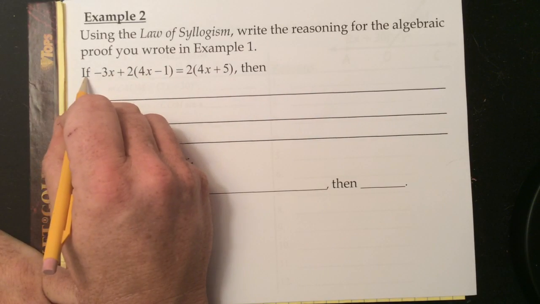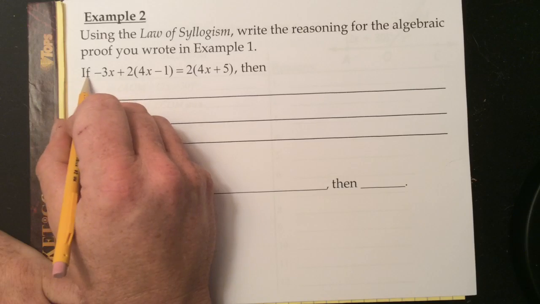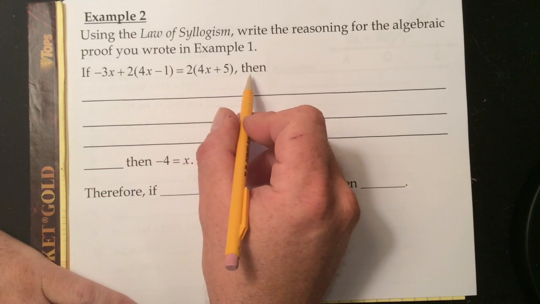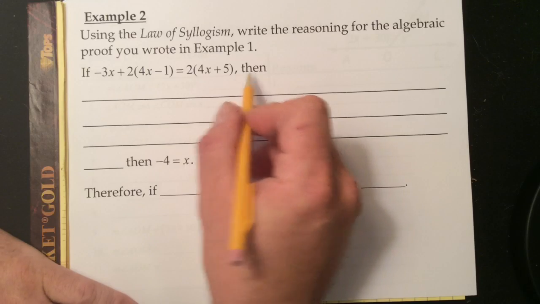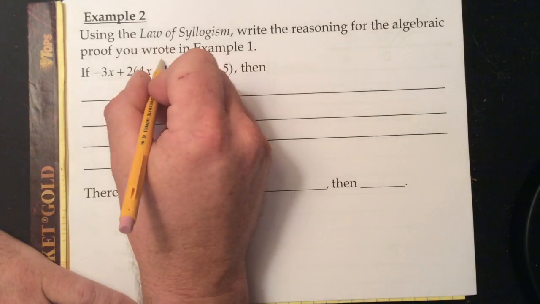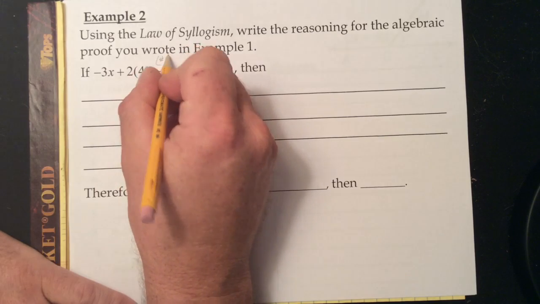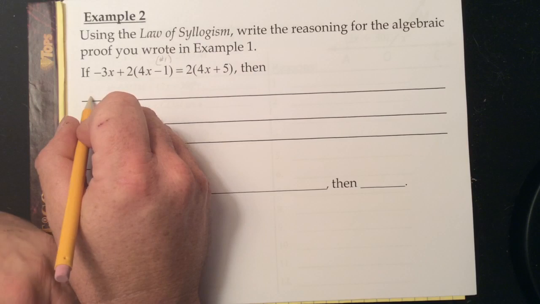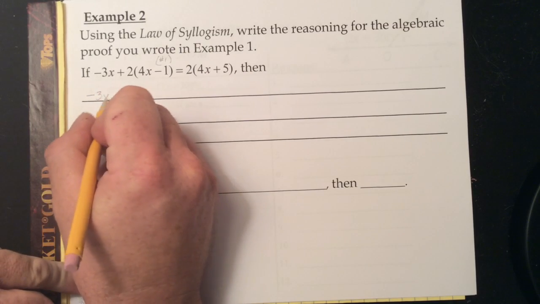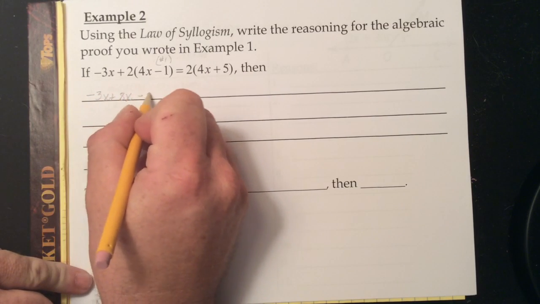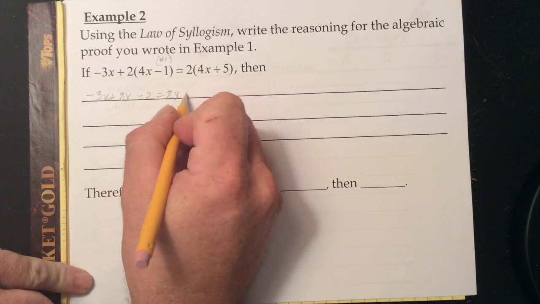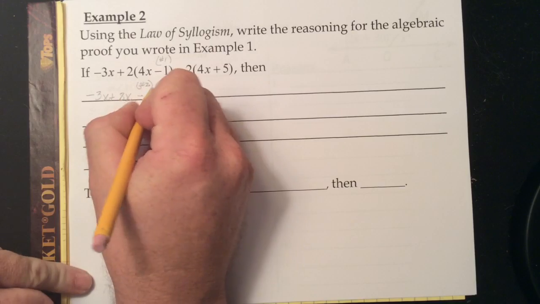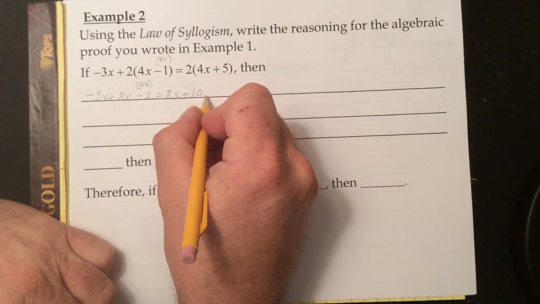So they start us off with the original equation. If negative 3x plus 2 times 4x minus 1 equals 2 times 4x plus 5, then, if P, then Q, so this is our statement 1 here. Then the next line, statement 2, was negative 3x plus 8x minus 2 equals 8x plus 10. That was our second statement. Period. There's our statement.